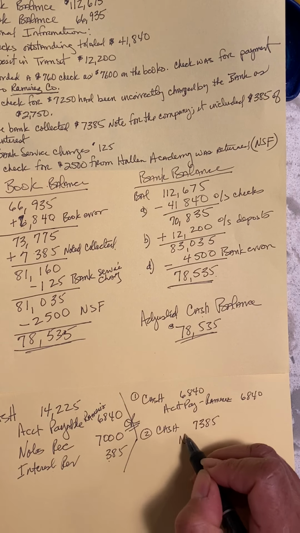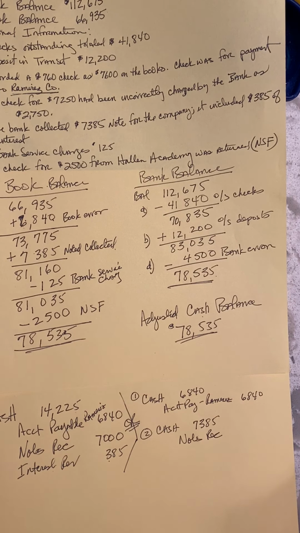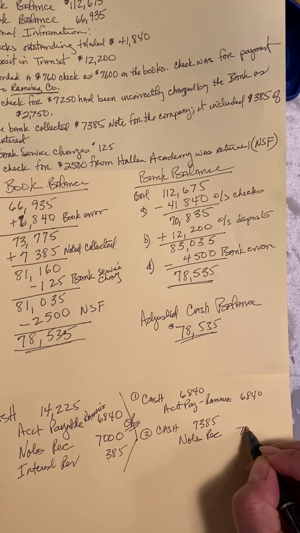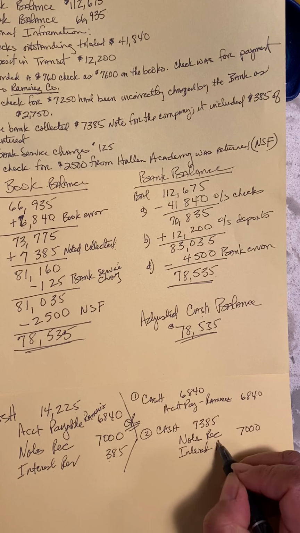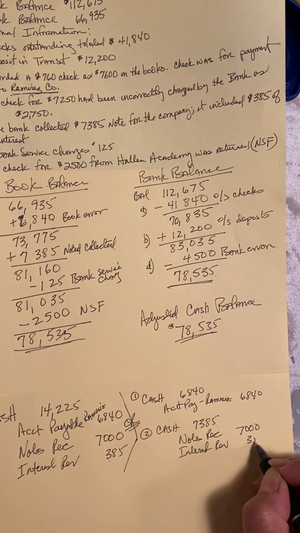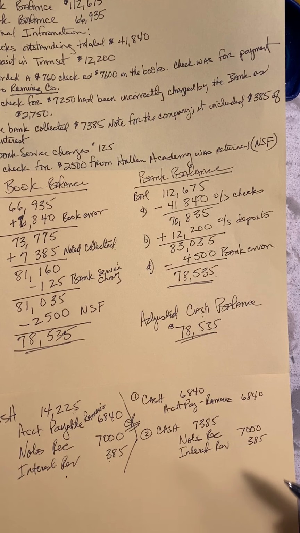You would credit notes receivable. And the notes receivable was for $7,000. And the interest revenue was for $385. So you can do it one entry, two entries. You have to follow the format on the problems and exercises you'll be doing. So if they have it so that you have to do separate entries, then do it separately. If they have it set up so you do just one, then you would do it this way.